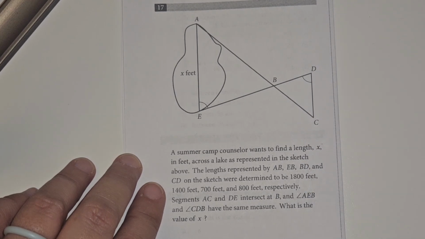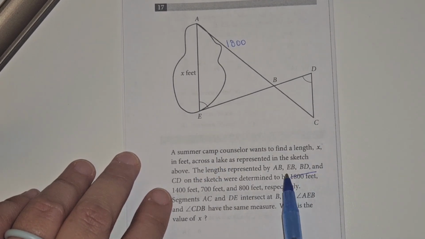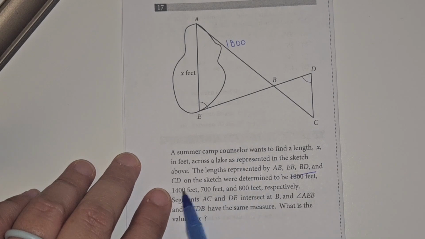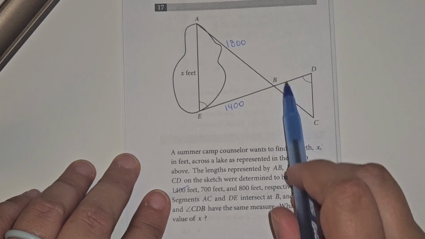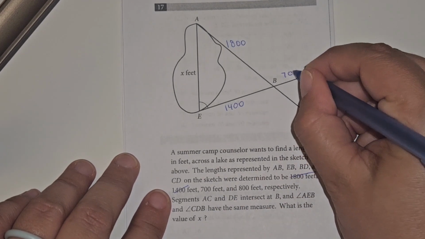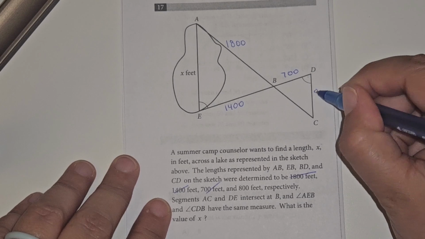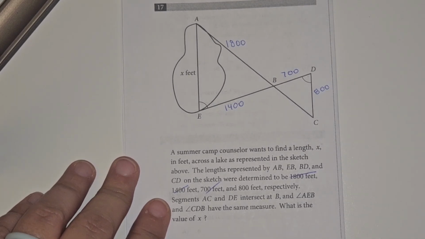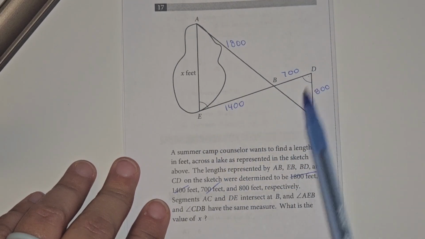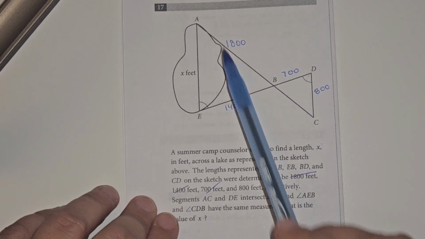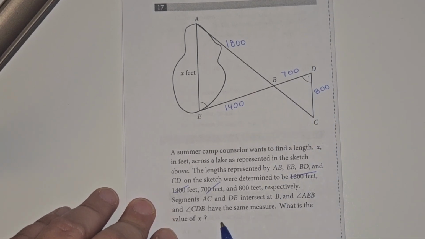Okay, hold on, I'm already getting information. So AB is 1,800 feet. I'm going to check that off. And then EB is 1,400 feet. And then BD is 700 feet. And CD is 800 feet. Segments AC and DE intersect at B, and angles AEB and CDB have the same measure. What is the value of x?